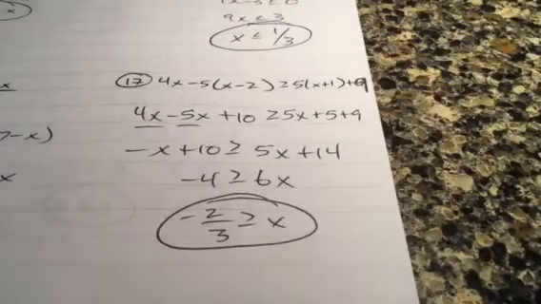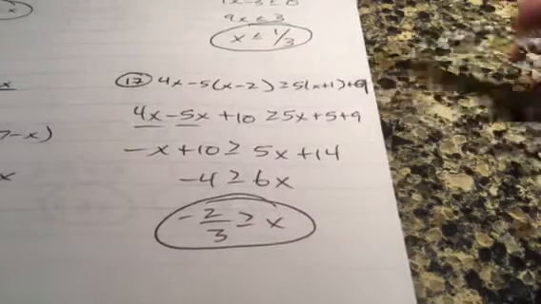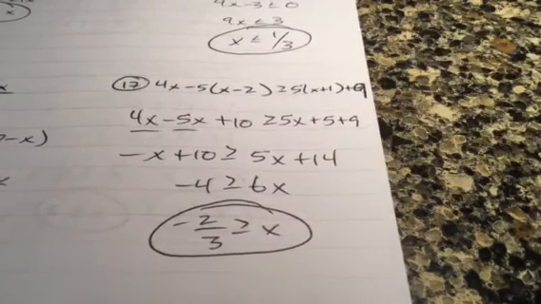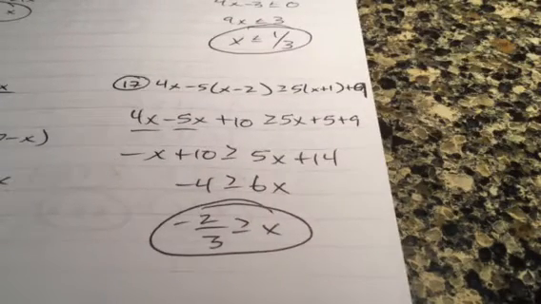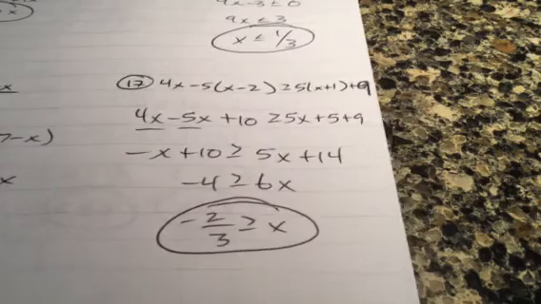Make sure to distribute that 5 to x and -2, then that 5. We're going to call that 9. That didn't show up well. All right, combine like terms. You got -x plus 5 greater than or equal to 5x plus 14. Move the x's to the right. -4 is greater than or equal to 6x. That's -2/3 greater than or equal to x. All right, and then your final answers here on review 2.